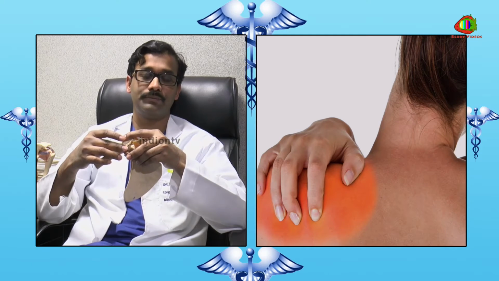This contraction or tightening of the capsule restricts the movements of the shoulder. That means the shoulder, which was free to move earlier, now finds it difficult to move. The patient complains of difficulty in moving the shoulder, and at the same time, many patients complain of a lot of pain, and sometimes there can be severe pain during the night. Many patients come to us with lack of sleep at night due to the pain.